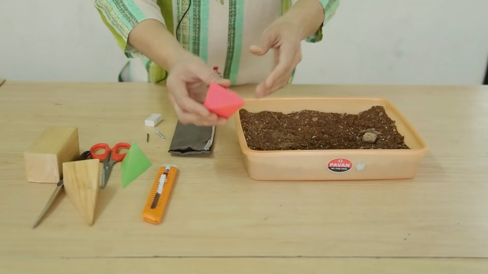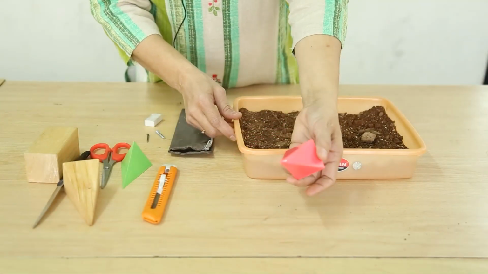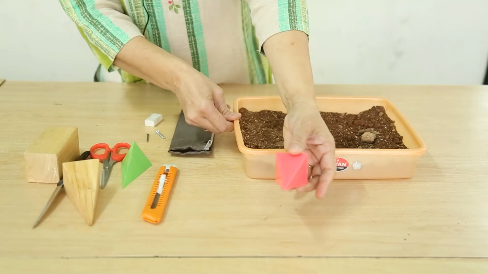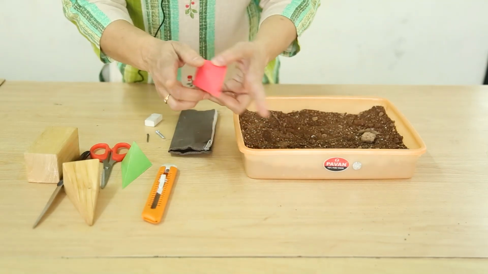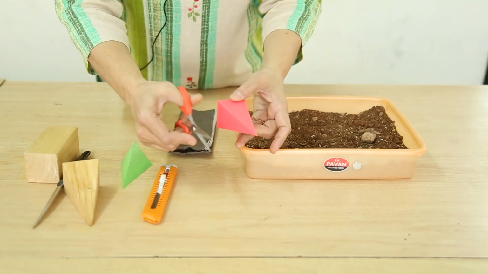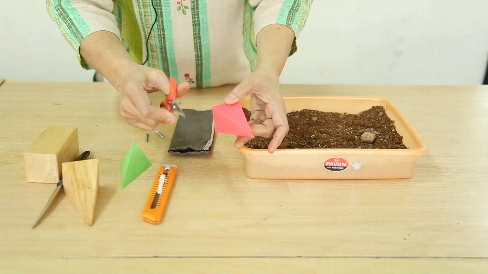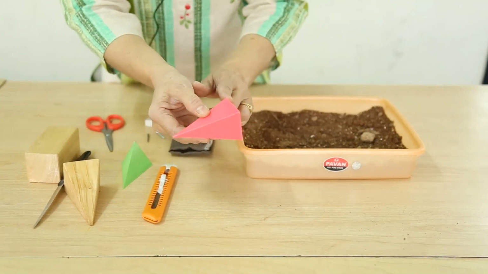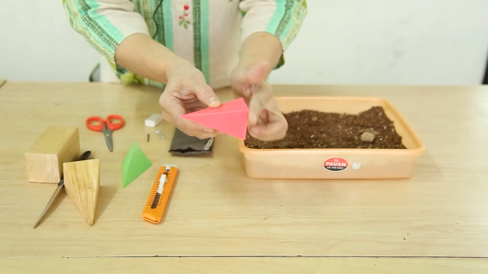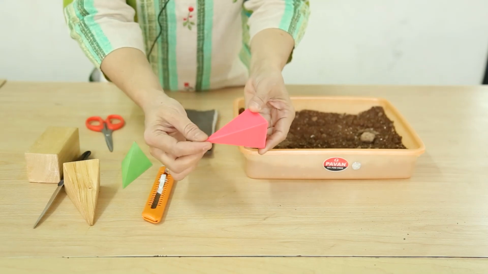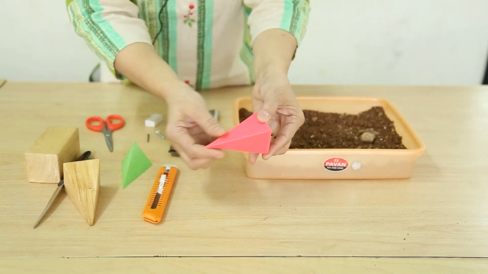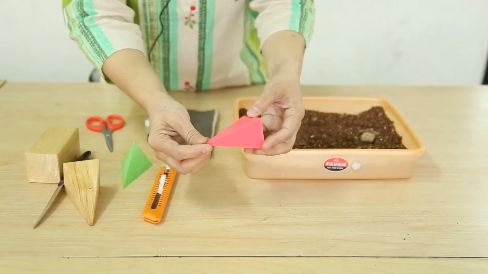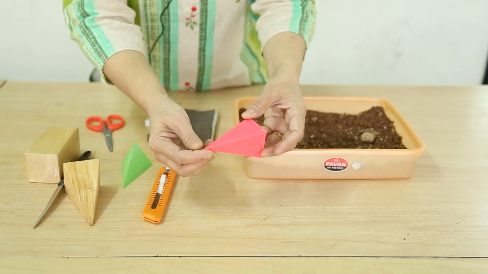Now this is wedge. Wedge is another type of simple machine that is designed to split things, cut things and separate two things. A wedge is wide at one end and tapered or pointed at the other end, so it makes it easy to do our work.